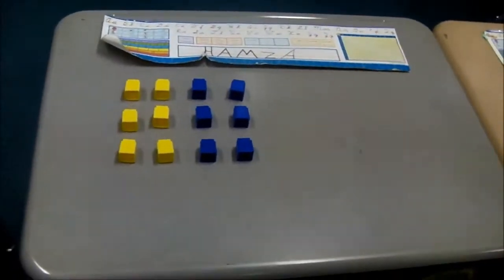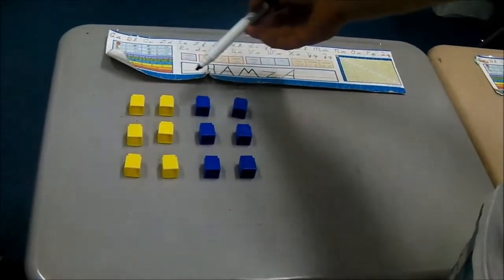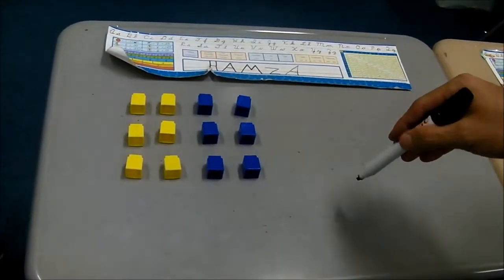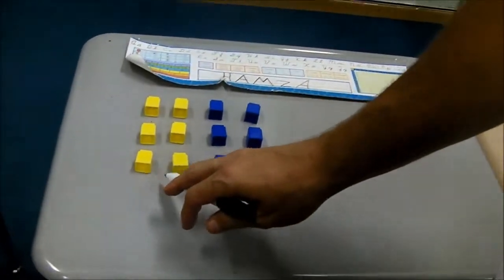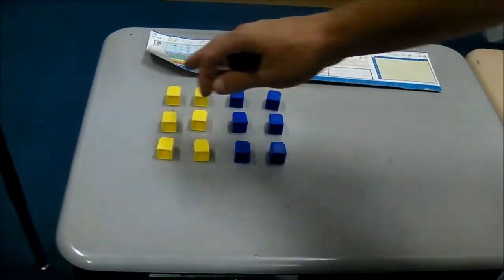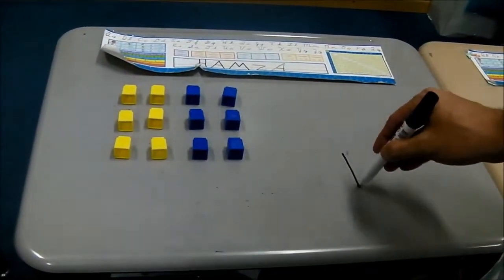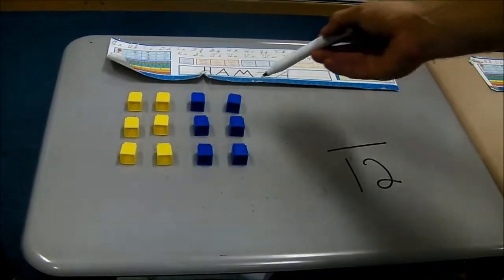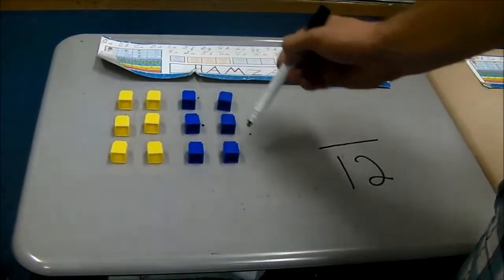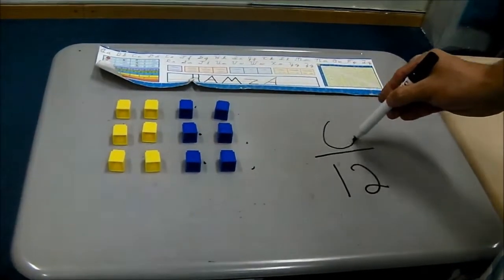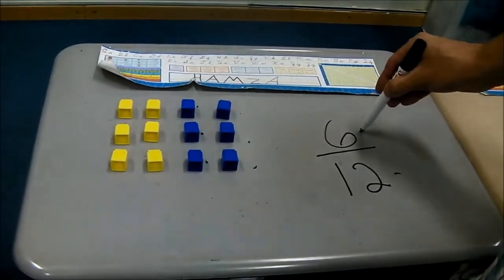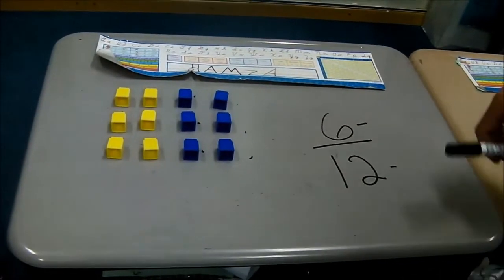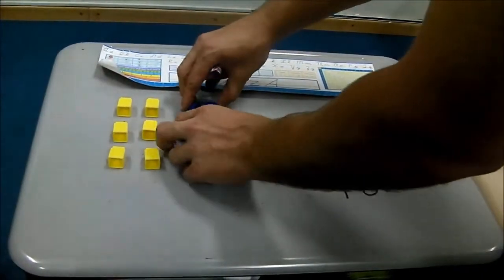Now we have some more blocks. We have yellow and blue. Let's first find our denominator. 1, 2, 3, 4, 5, 6, 7, 8, 9, 10, 11, 12. Again, we have a denominator of 12. Let's choose blue this time. 1, 2, 3, 4, 5, 6. So we have 6 blue. Our denominator is 12, and our numerator is 6. So it's 6/12.